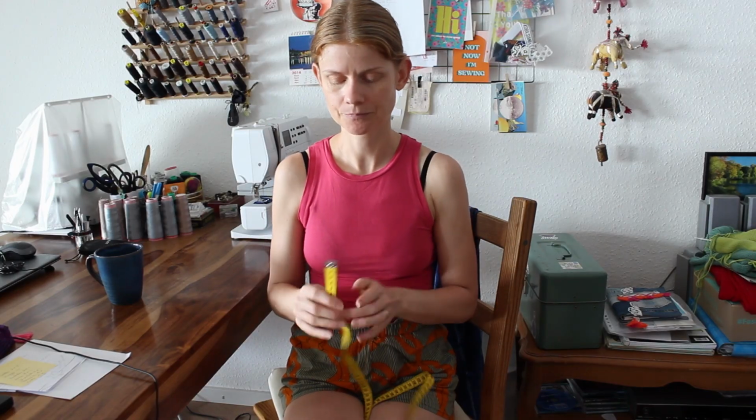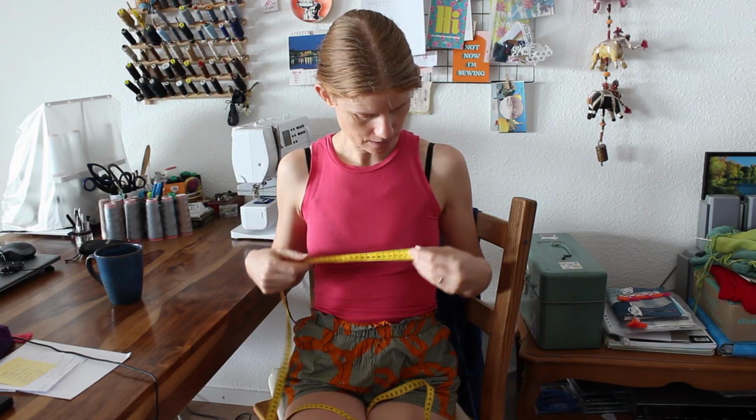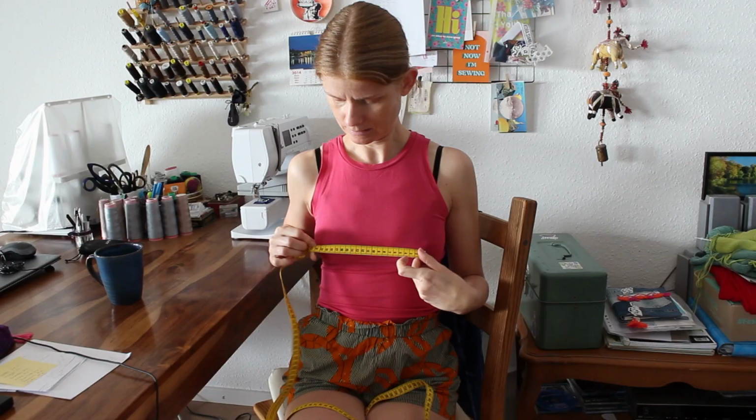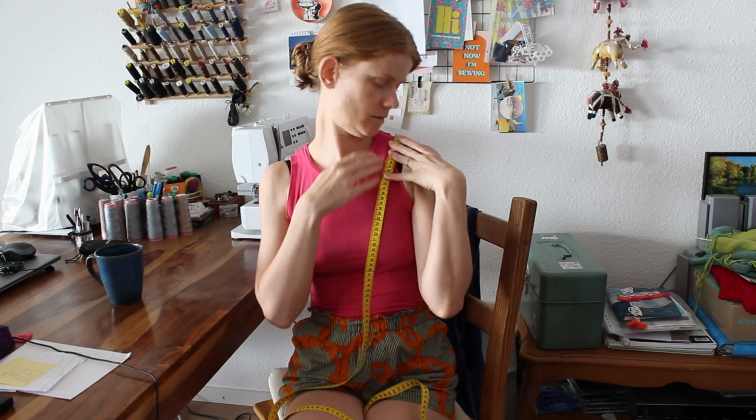Additional to this, we need two more measurements. At first, the distance from bust apex to bust apex, here. And then the position of the bust apex in comparison to the highest shoulder point here.